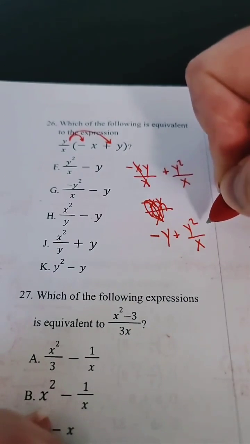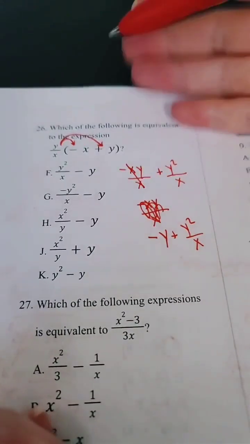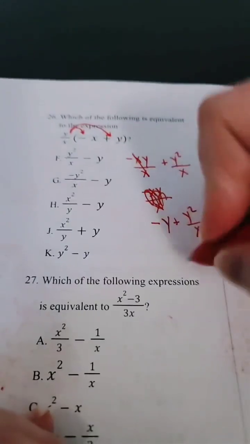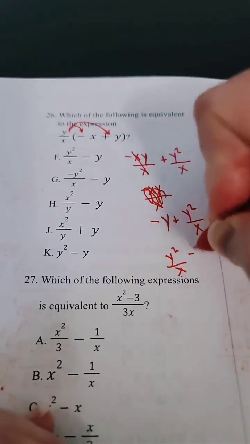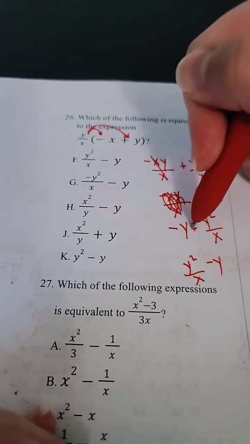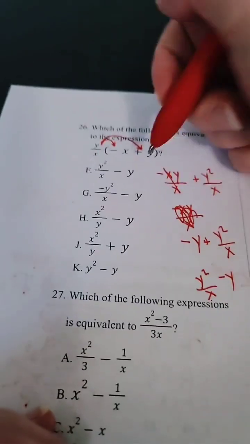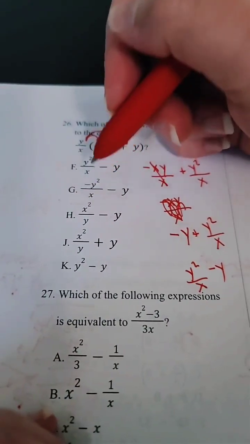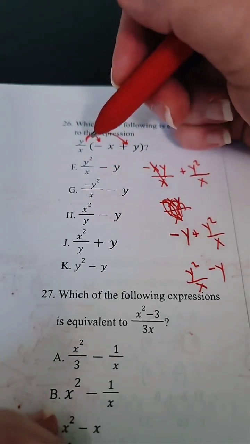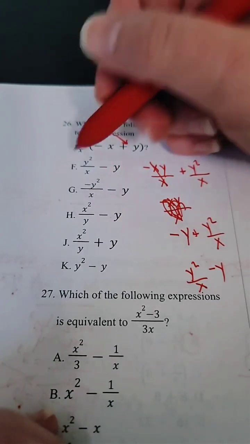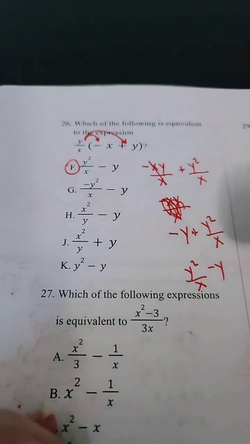Hold on. Am I going crazy? Y squared over x minus y is the same thing, because if you add a negative, it's the same thing as subtracting it. So then that's just F, yeah, right there.